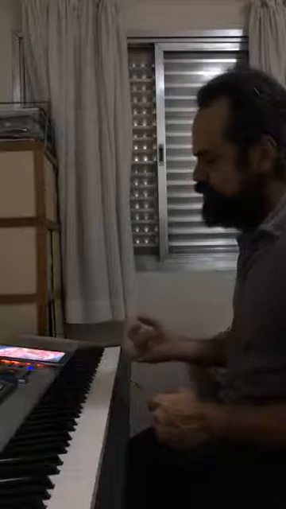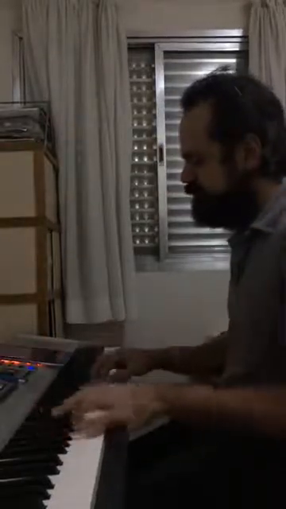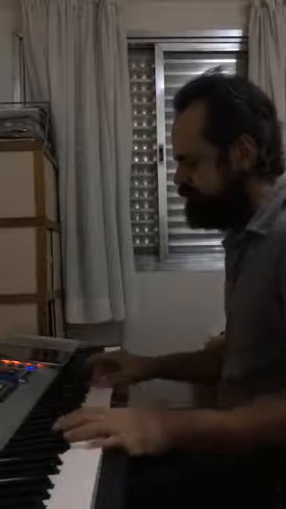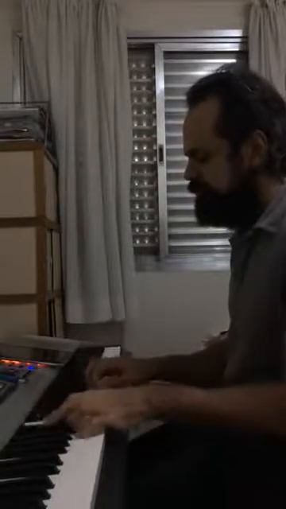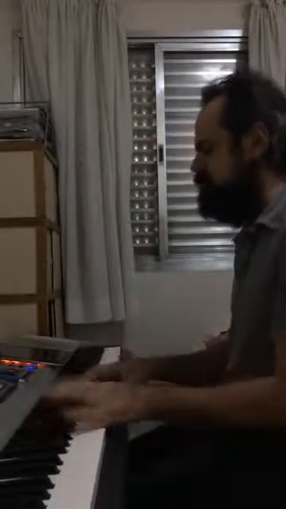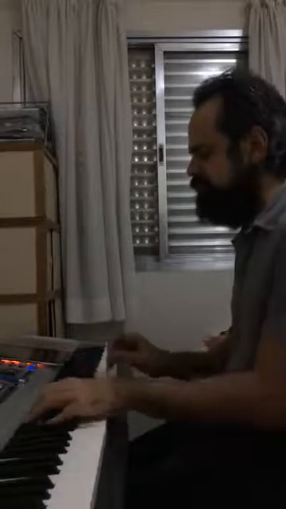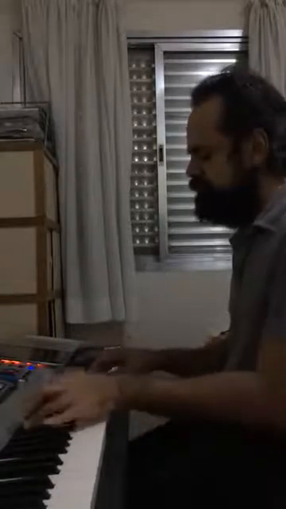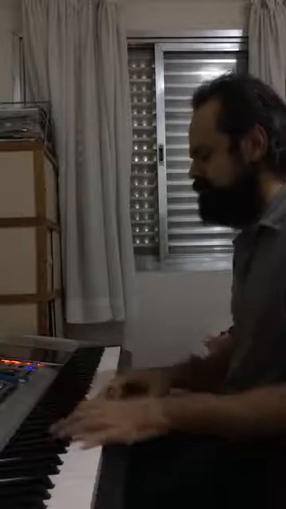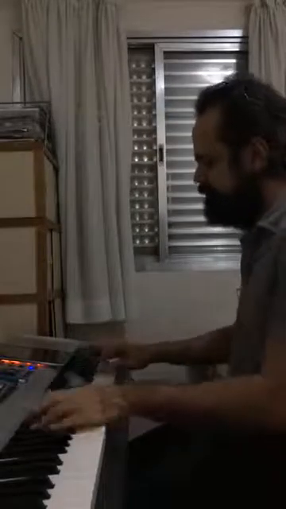For example, I use some chromatism that is very typical in frevo. Phrases ending with anticipation of an 8th note.